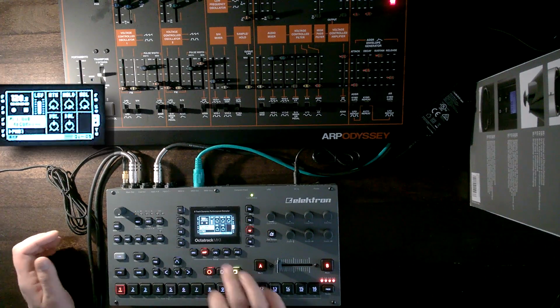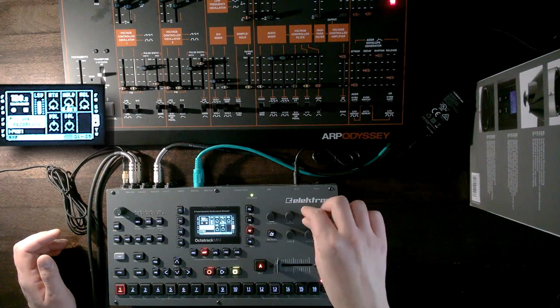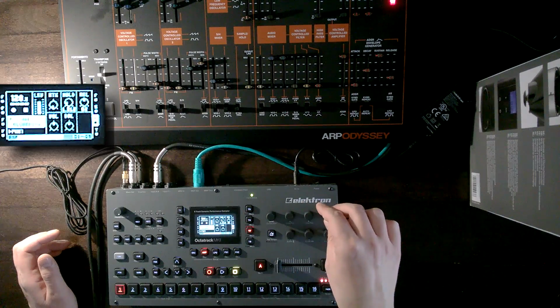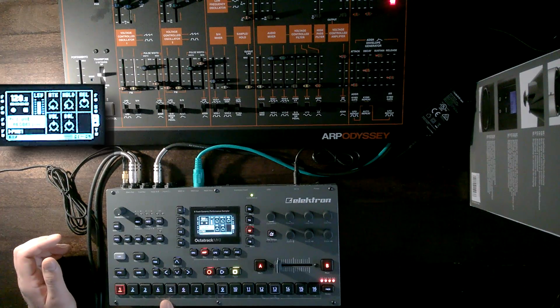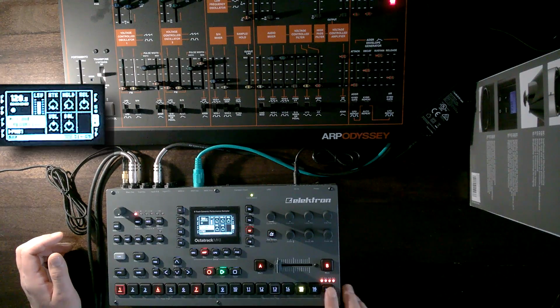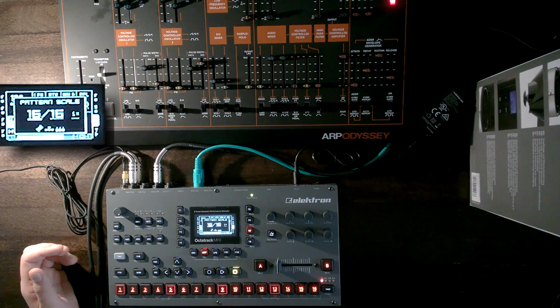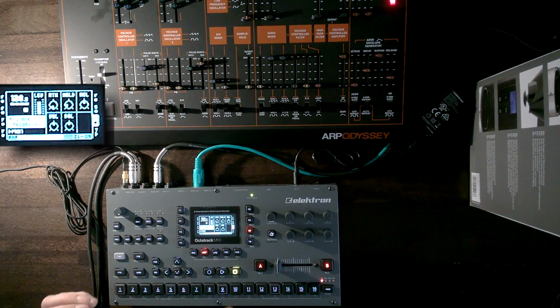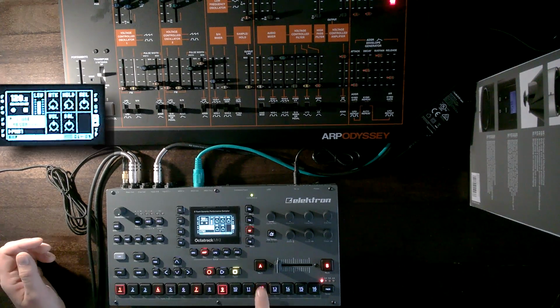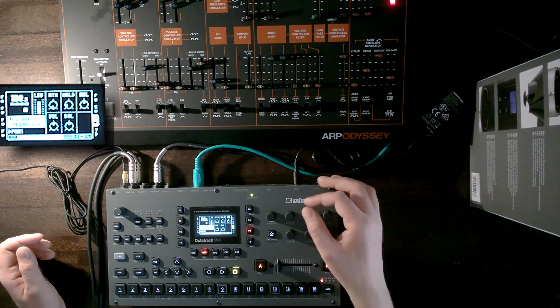Here's our chord, and we can obviously go in here and do things like, I don't know, just some fun stuff, you know. Yeah, let's quickly reduce the pattern length. Just for fun. Something like this, you know.